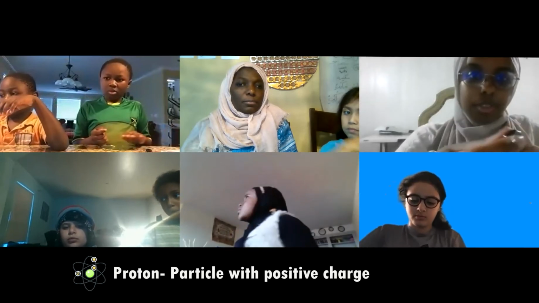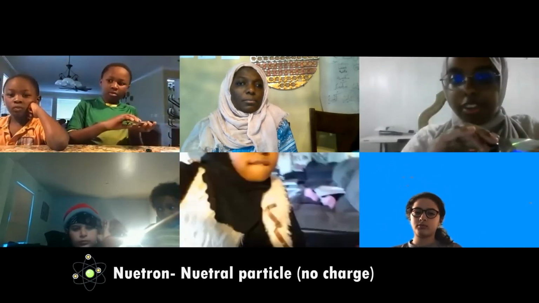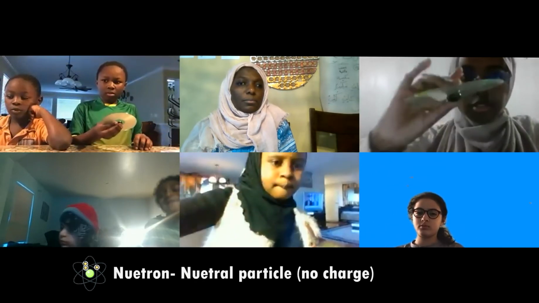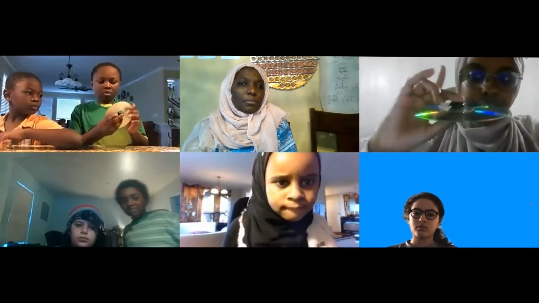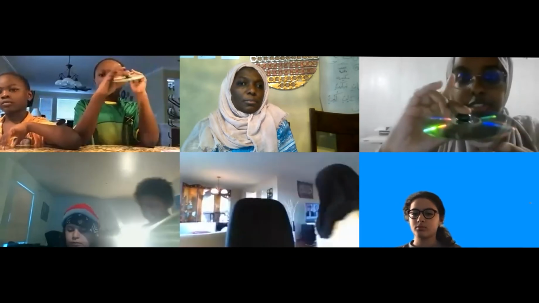So it's going to be here in the center of the atom. And the neutron is a particle that has no charge and is also going to be here. These two, the proton and the neutron, help keep the atom stable. What we call the structure here, when they're combined together, is a nucleus. And that's the center of the atom.